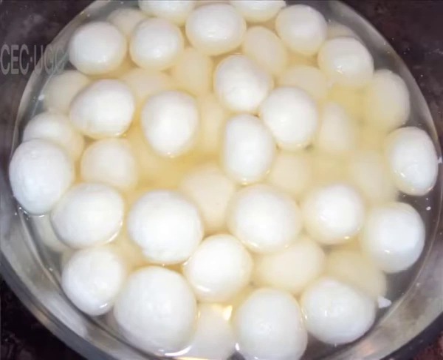Now another product which is very popular is what you call chhena in the north, or paneer. Now it is a major heat and acid coagulated product where to milk we add either lime juice or vinegar and coagulate casein and separate it from milk, and it is used in Indian sweets like rasmalai, rasgulla, etc.